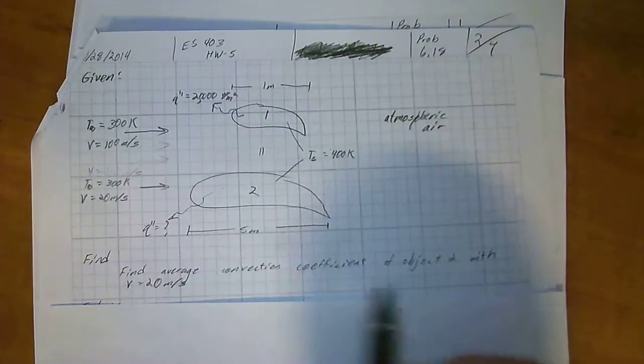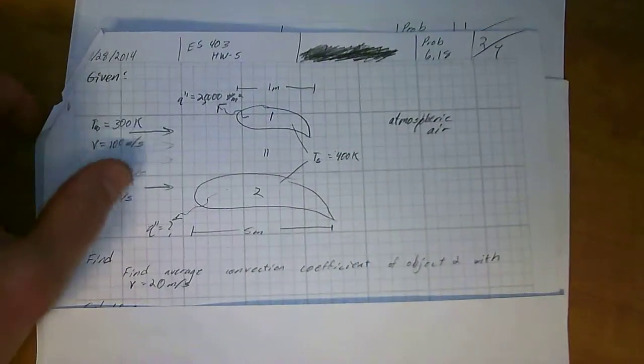So pause the video and take a screenshot of this if you need a picture. Otherwise, just copy it down. We'll move ahead and you won't be able to see it again here for a minute.